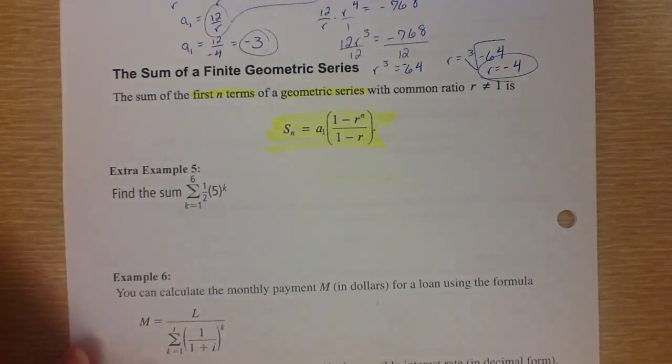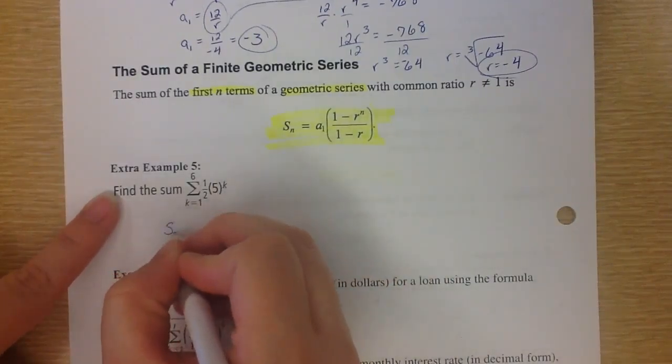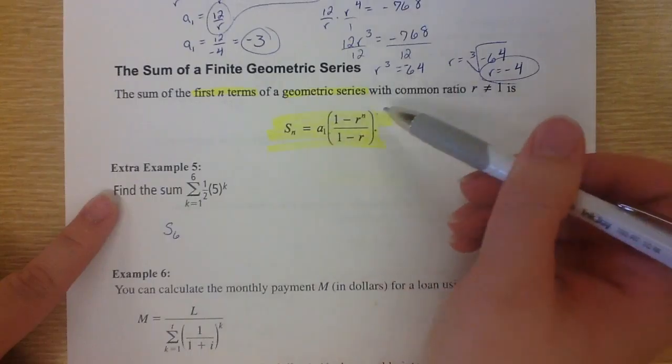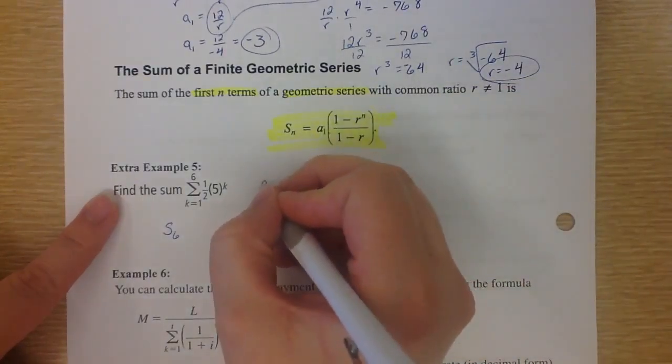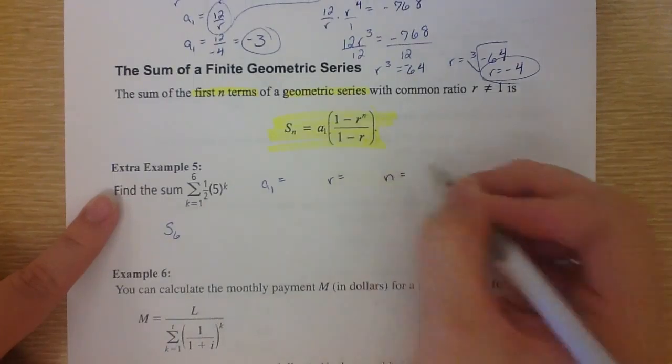So first let's look at here, I'm summing the numbers from 1 to 6. So I'm finding the sum of 6 numbers. So first we need to know what our a sub 1 is, our n and our r. So let's list those. What's my first term? What's my r? And what's my n?